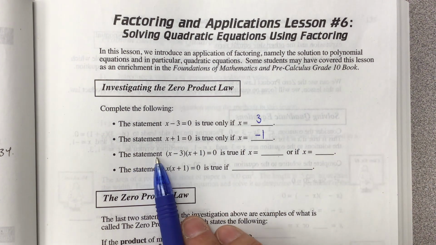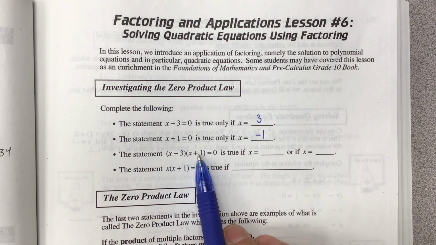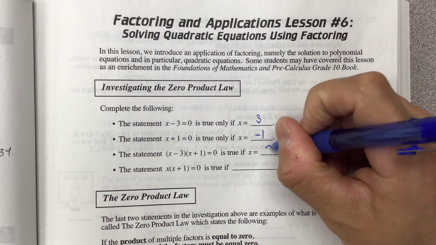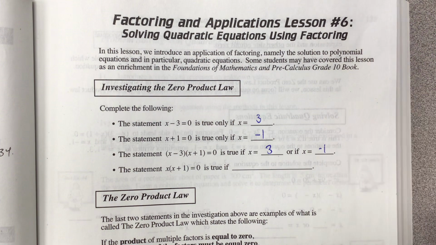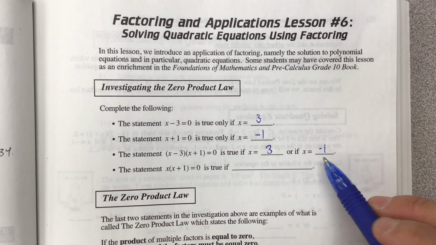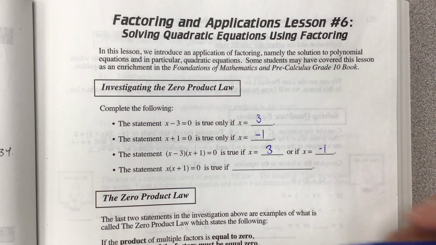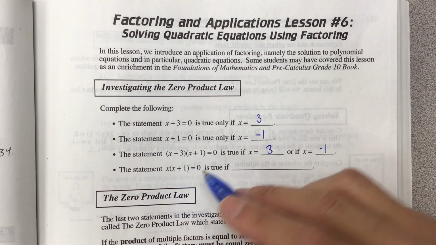In this statement, and this is where we get the zero product law from, x minus 3 times x plus 1 is equal to 0. This is only true if x is equal to 3 or if x is equal to negative 1, because we would be multiplying either one of these binomials by 0. So the statement x times x plus 1 is equal to 0.